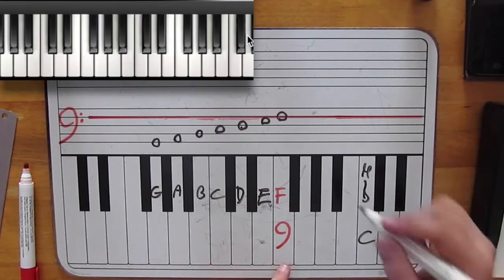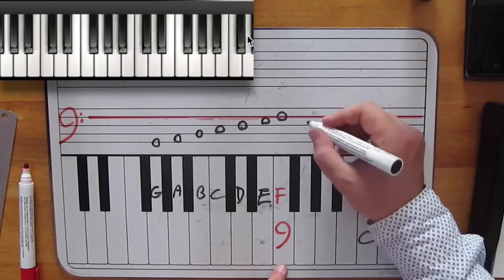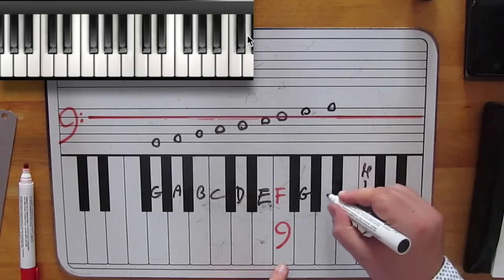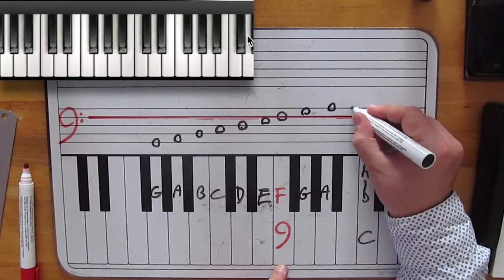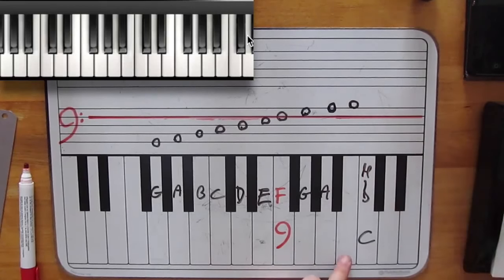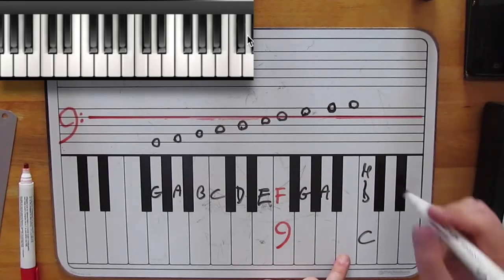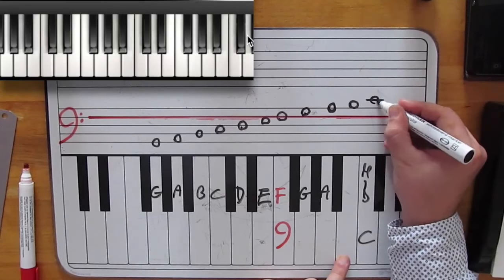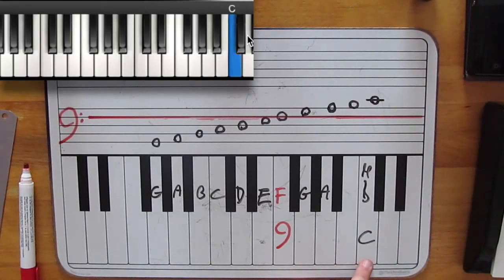Let's go the other way. G, A. The B is just sitting on top of the stuff, and middle C is the guy above the stuff with one ledger line.